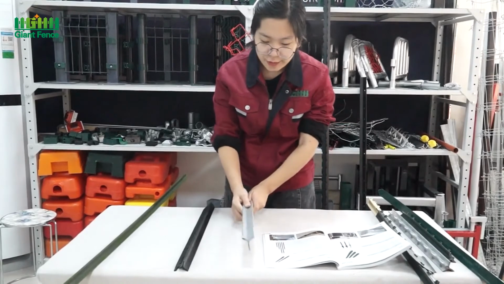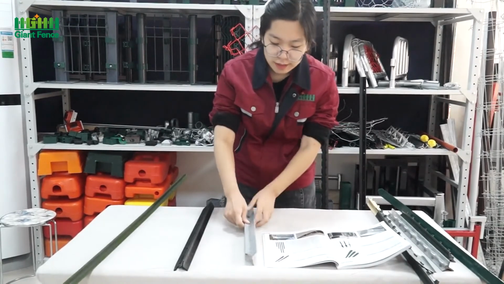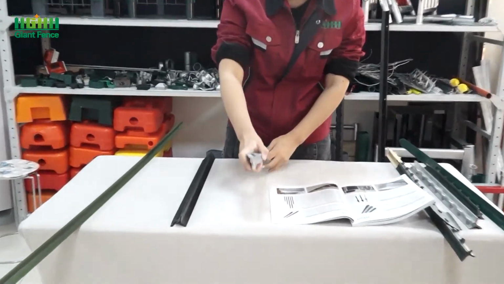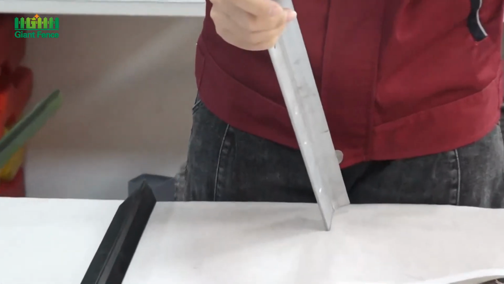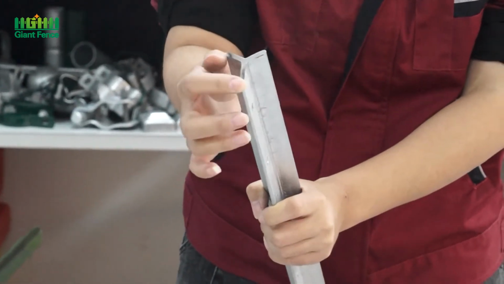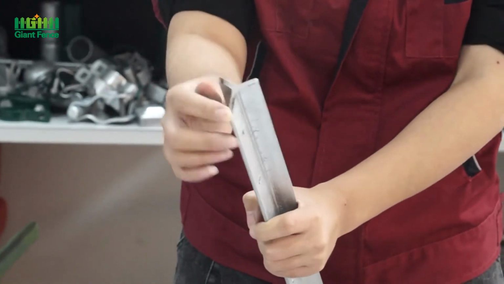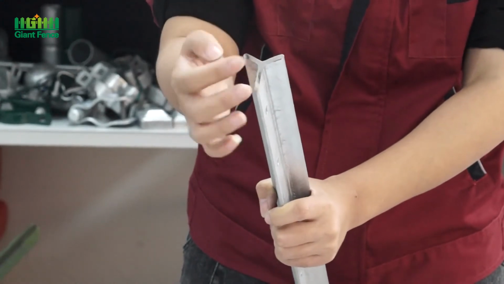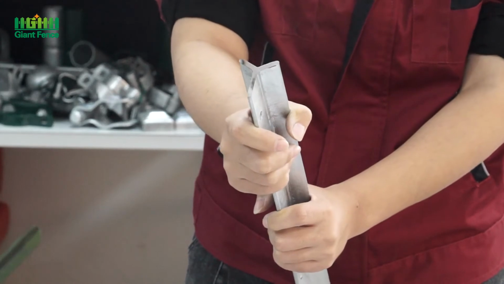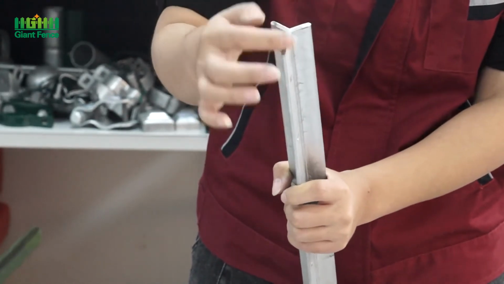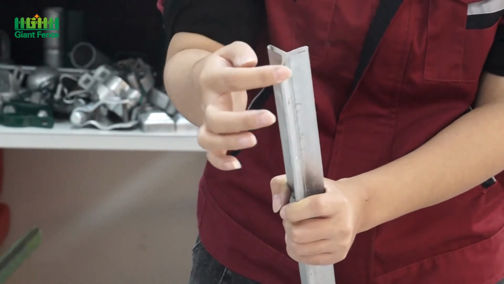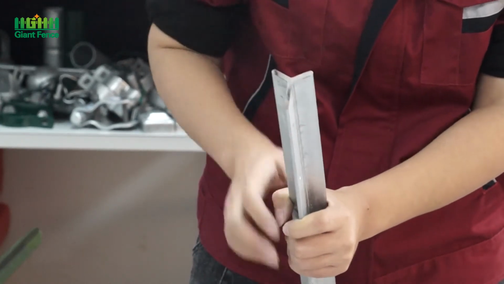And for the weight of the Y-post, you can choose 1.32 kilogram per meter or 1.46 kilogram per meter or even 1.83 kilogram per meter. And the heaviest weight you can choose is 2.45 kilogram per meter.